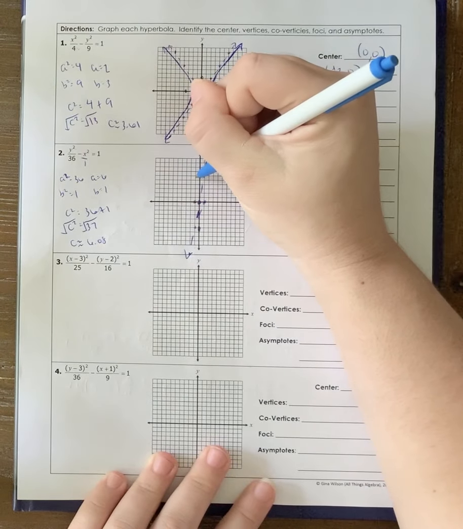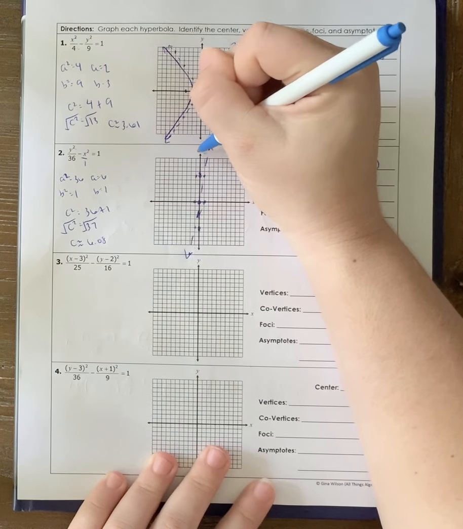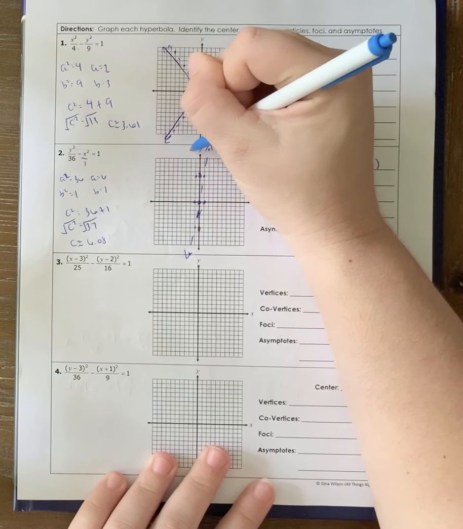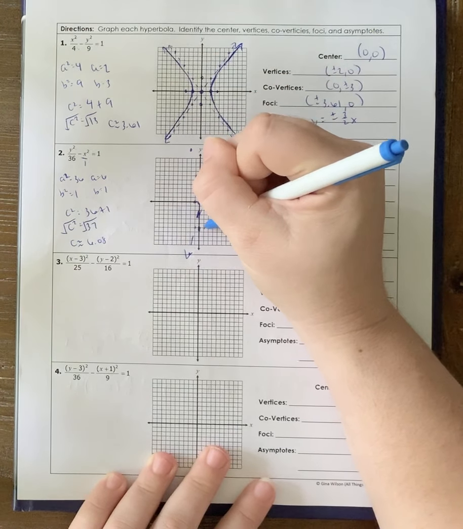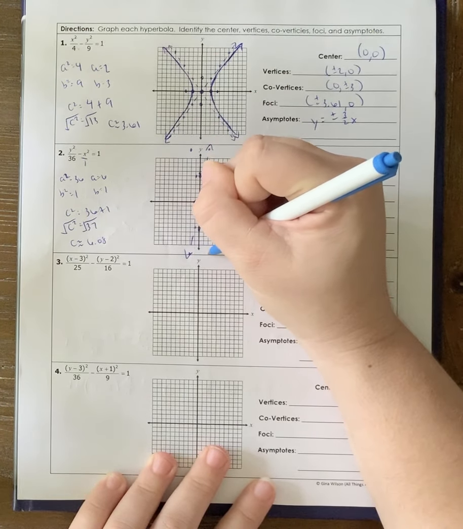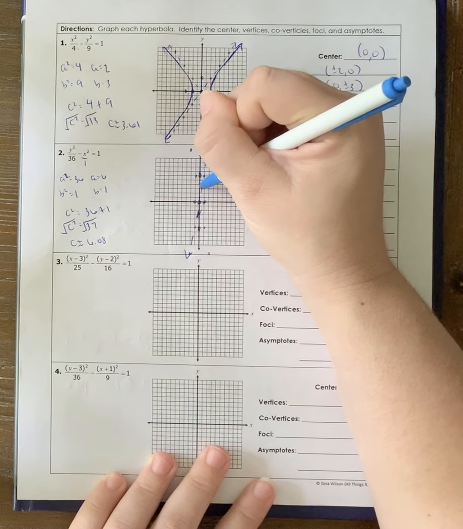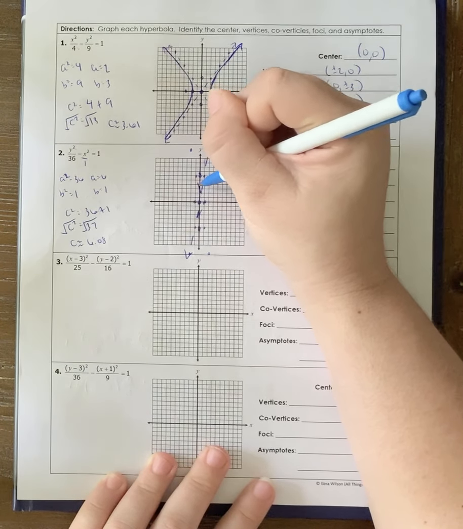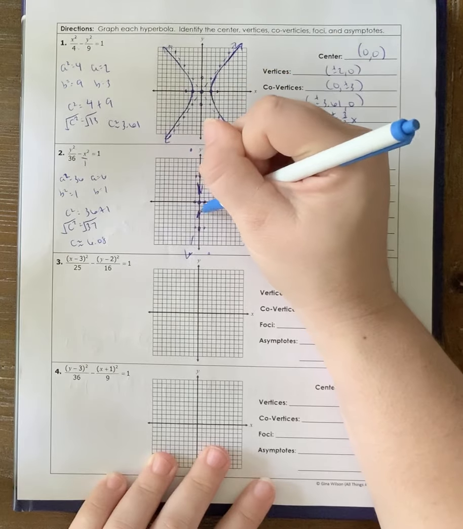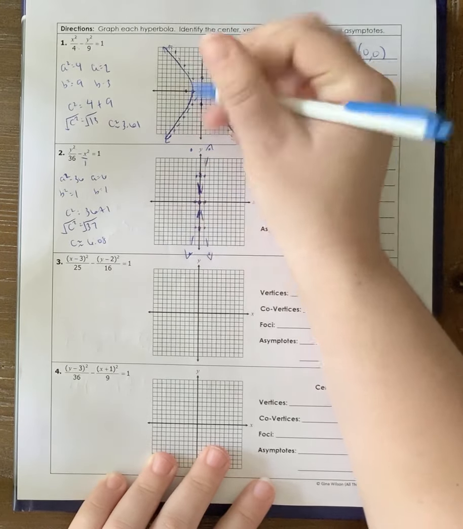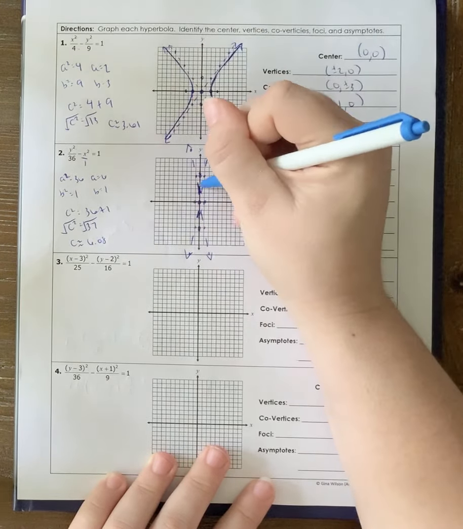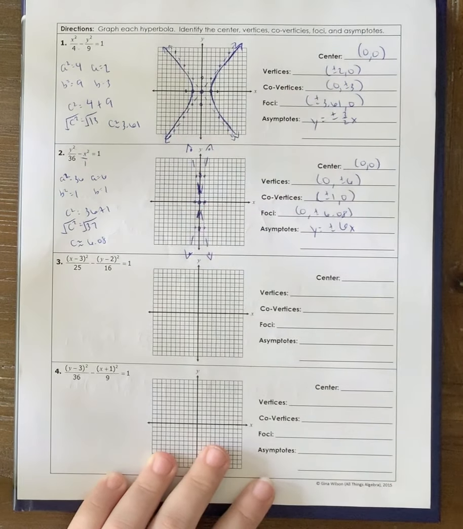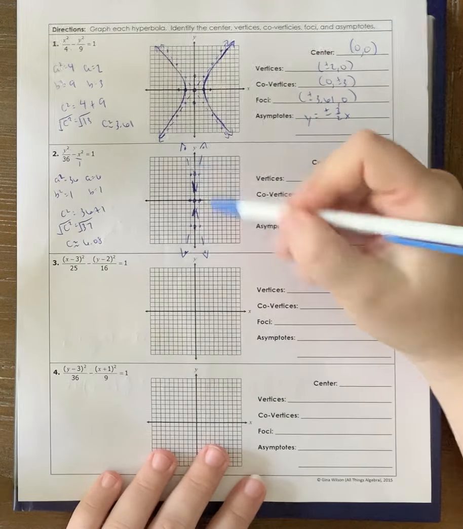And then we do the same thing the other direction. And they are going to be like this. Okay. All right, so we have our asymptotes here.